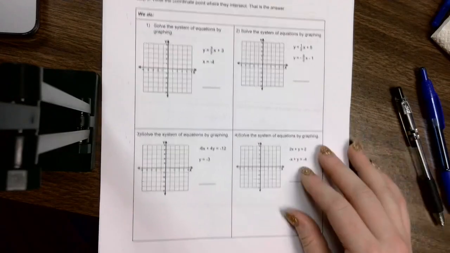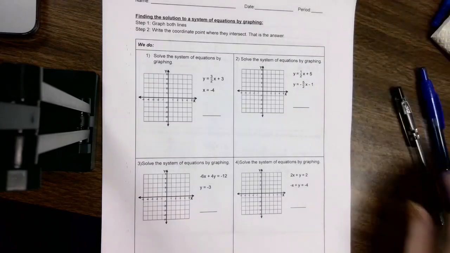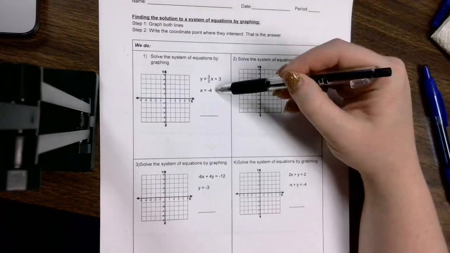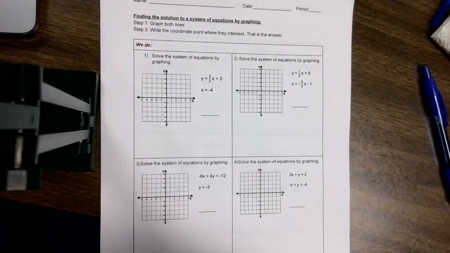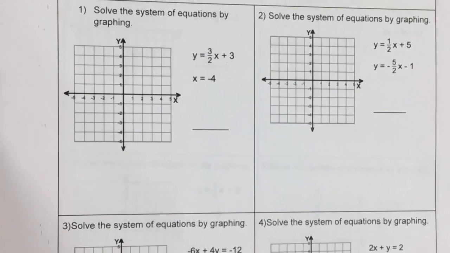Alright, today we're going to talk about finding the solution to a system of equations by graphing. So basically what you're going to do is graph both lines. Wherever they cross is the answer. So our first one has two lines.